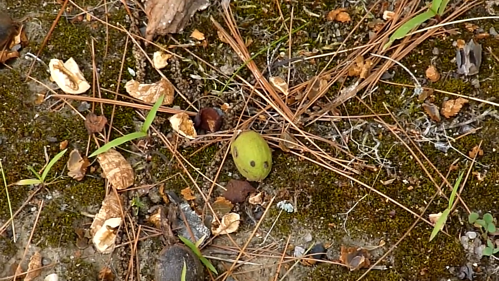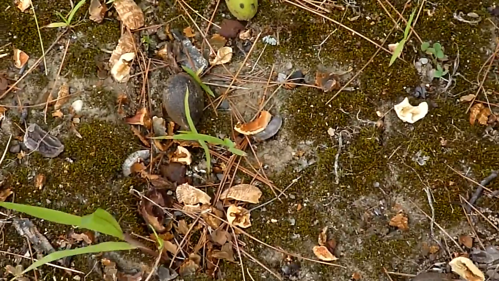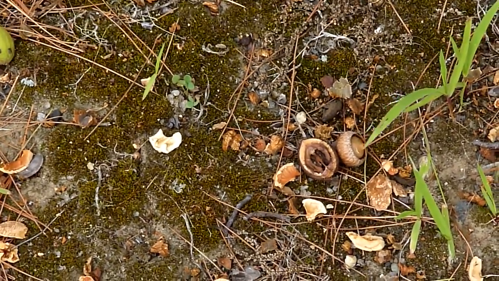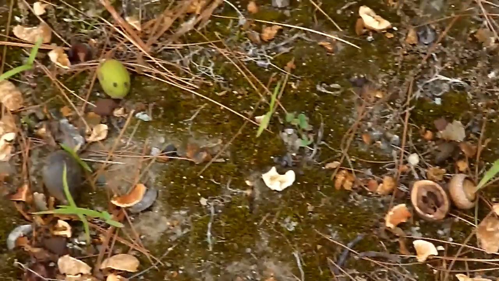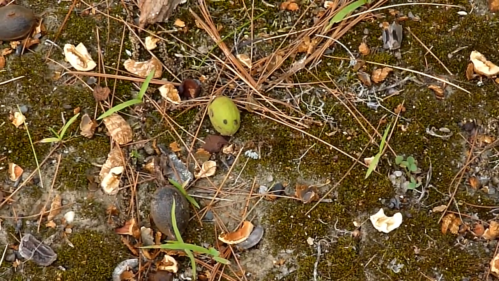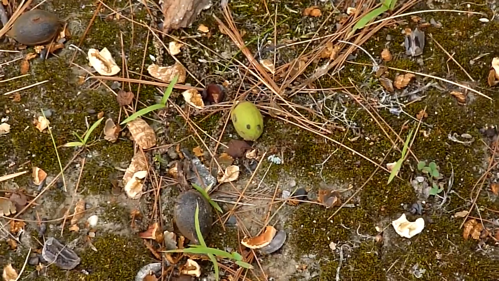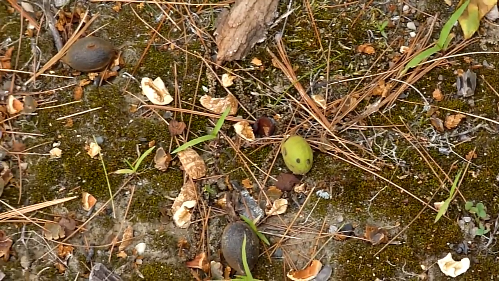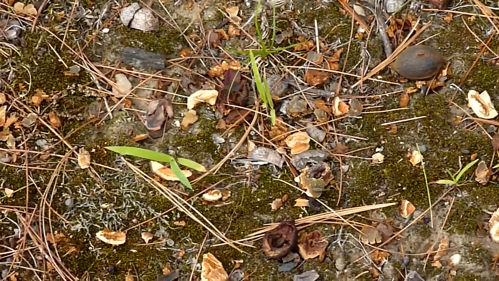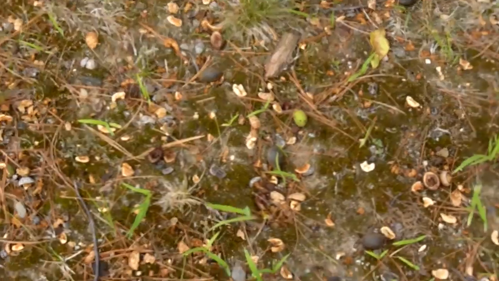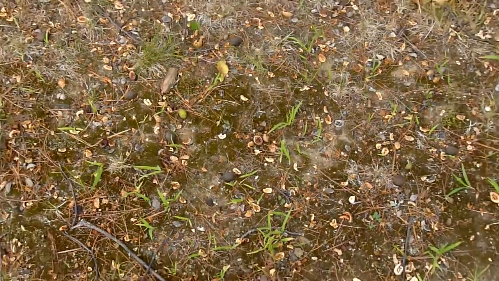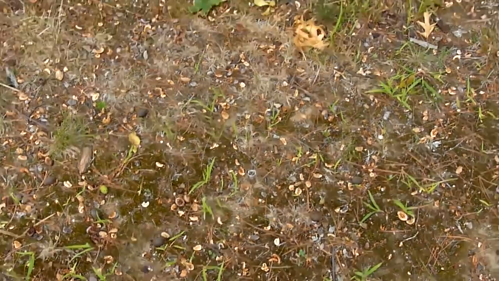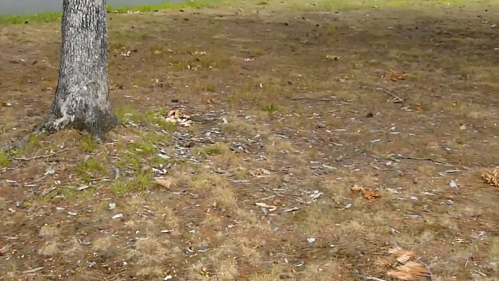So it has the green outer husk, and then inside is the shell, and inside the shell is the seed itself, the nut meat. Hickory nuts are pretty high in fat, and certain species of hickory nuts are really preferred wildlife foods because they are so high in fat, so high in energy. And they're only available for these animals during a relatively short period of time in the late summer and fall.